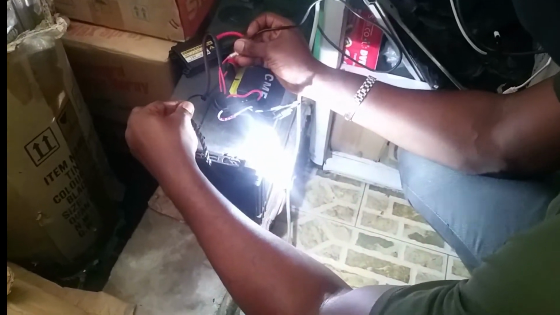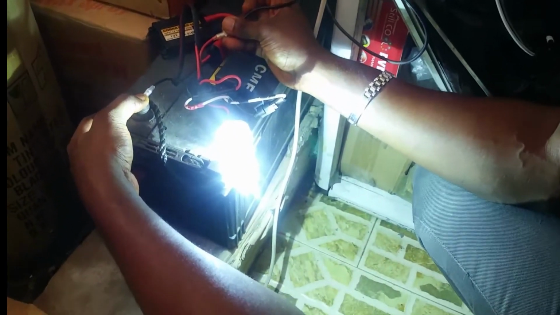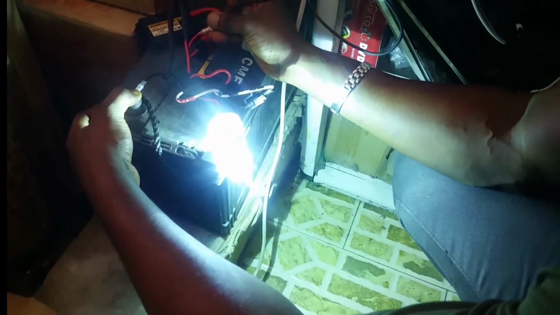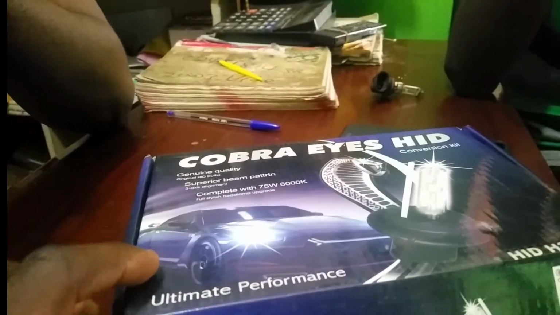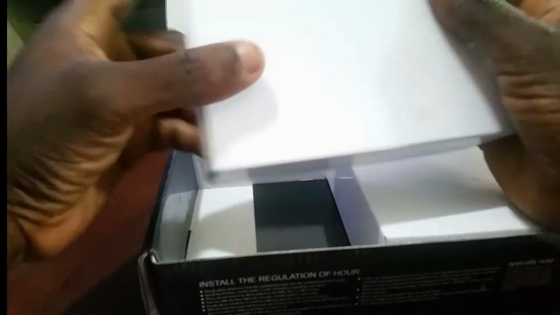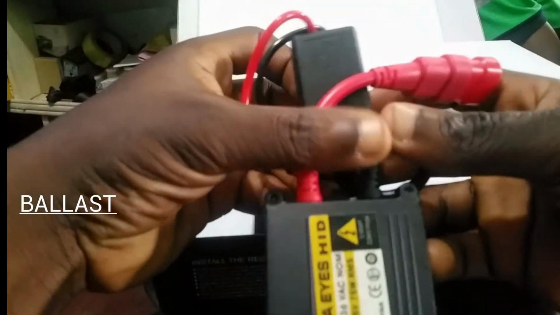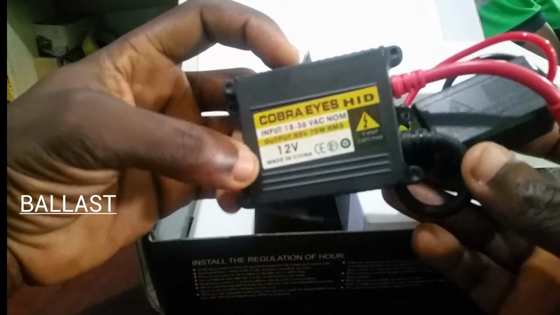However, the voltage required to maintain this arc is quite large. So usually when these HIDs are sold, they come with a little box called a ballast, which is intended to start the arc and maintain the voltage while it's functioning. It's a bit bulky, but it does the required job and produces a bright beam of light.